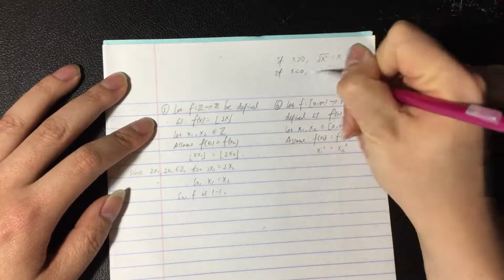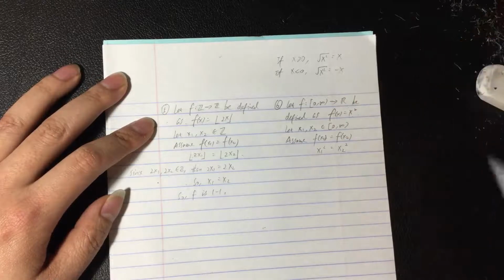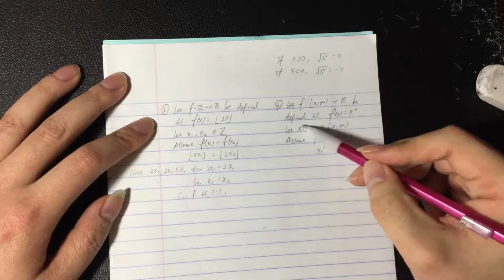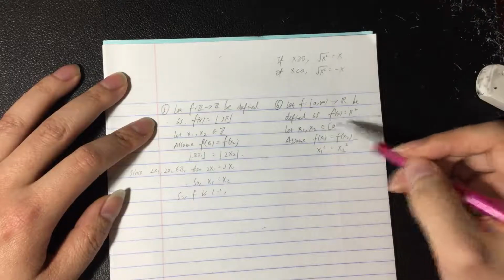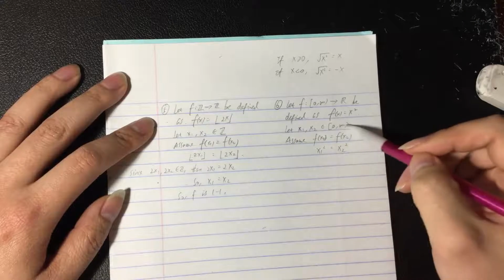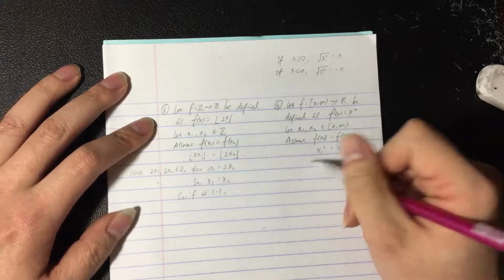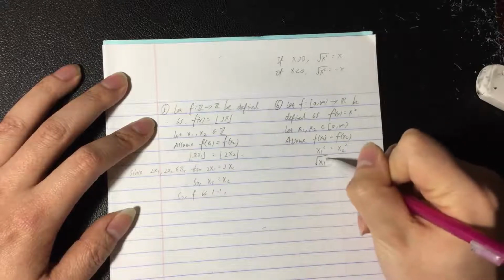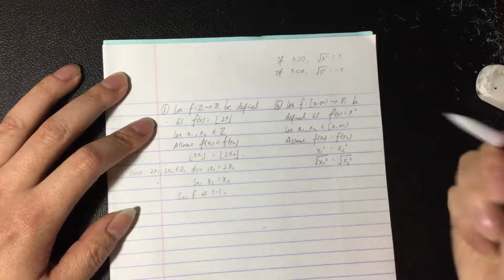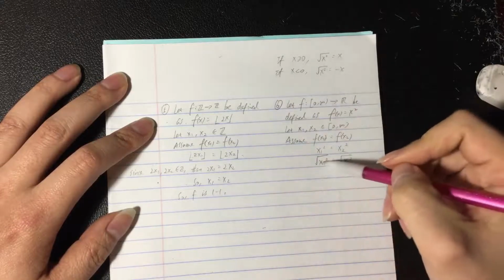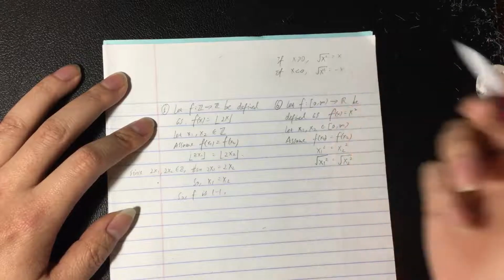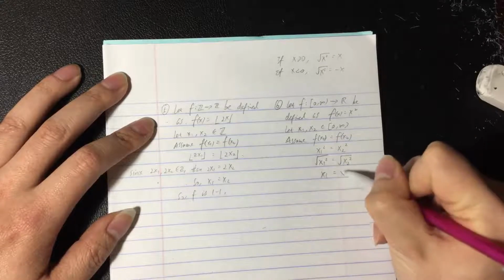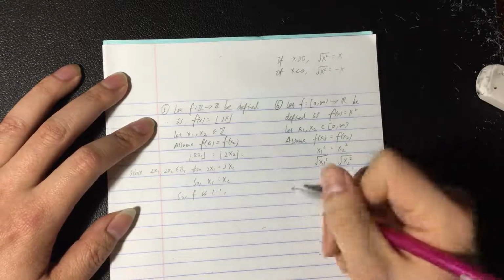If x is less than 0, then the square root of x squared is negative x. In our situation, we only consider positive numbers. Both S1 and S2 are non-negative, so if I take the square root, they stay the same. Take the square root on both sides. I have the square root of S1 squared equals the square root of S2 squared. Since both S1 and S2 are positive, the square root of S1 squared equals S1, and the square root of S2 squared equals S2. So f is 1 to 1.